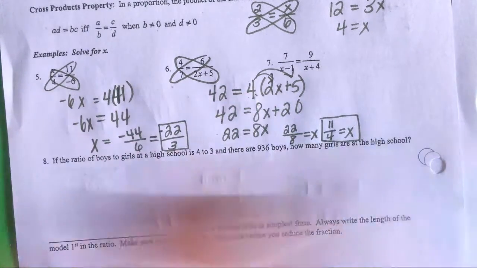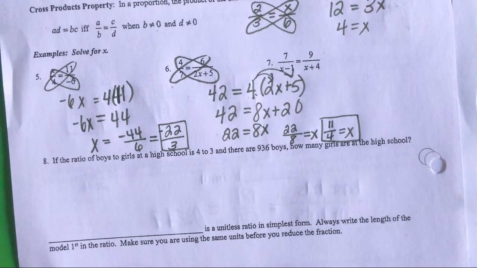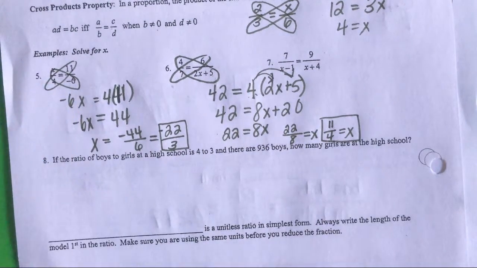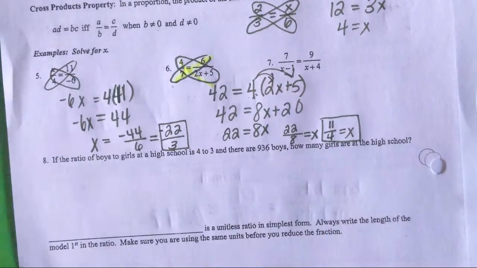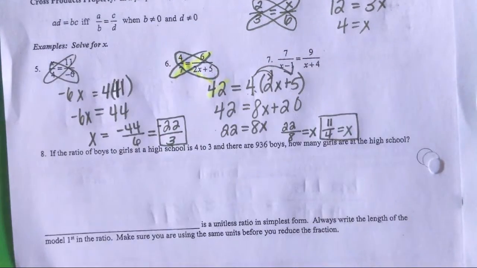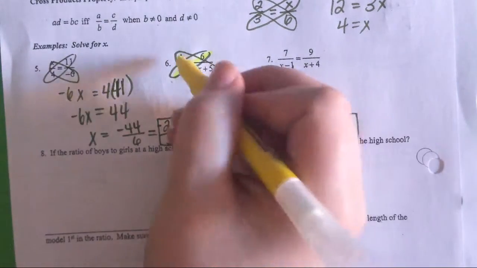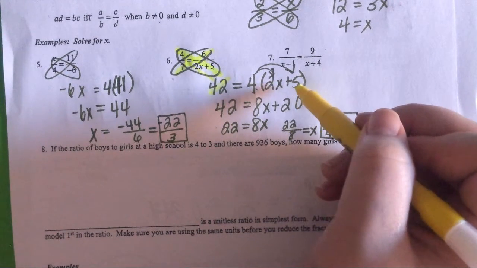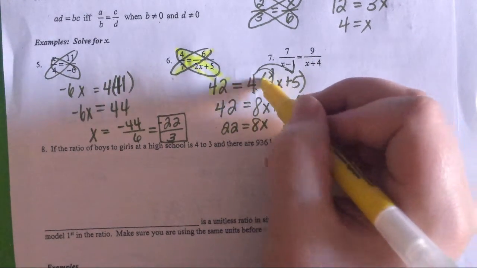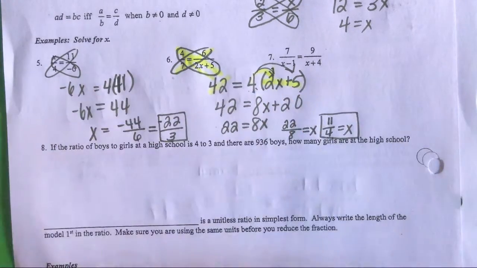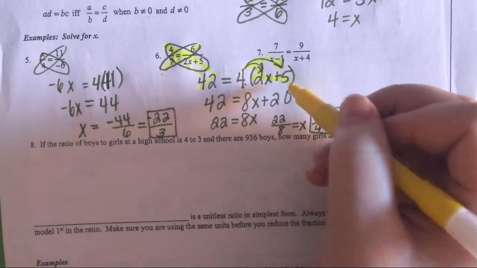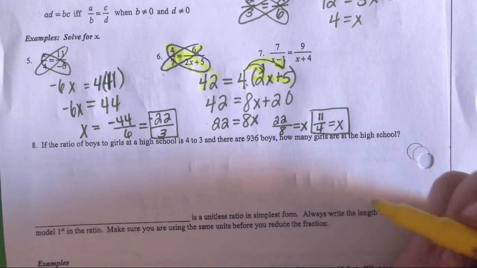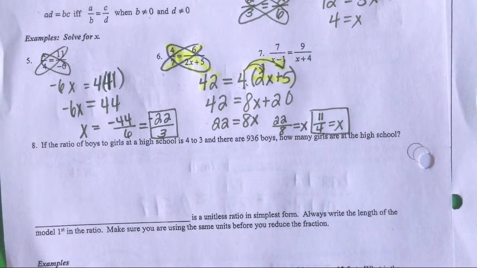Okay, let me go back over that one because that one's a doozy. So it's still exactly what we were doing on number 5. I multiply the one diagonal, I multiply the other diagonal. 6 times 7, that was easy. That's just 42. It's the other diagonal that's the issue. You do 4 times 2x plus 5. But because of that, you have to distribute the 4 to the 2x, and you have to distribute the 4 to the 5. So it makes life a little more complicated. Are there any questions about that one?